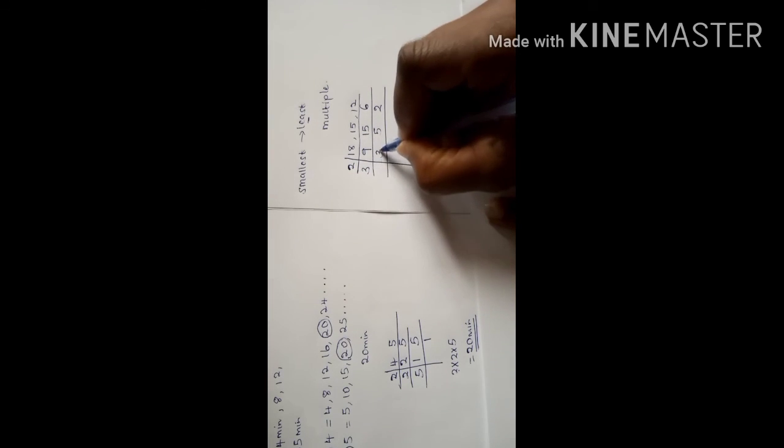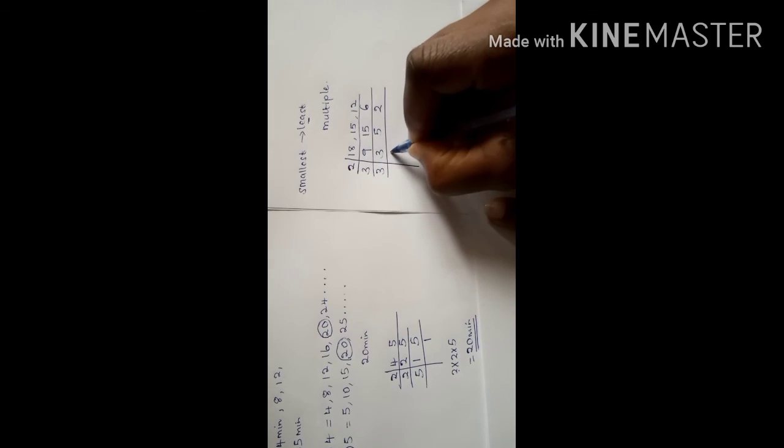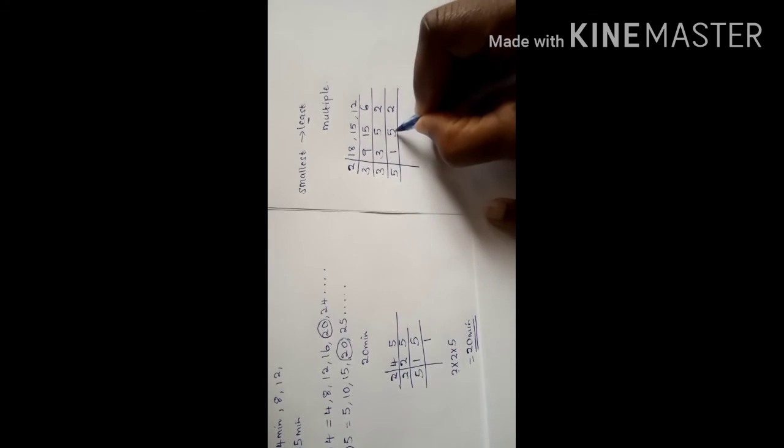Then we can take 3. 3 divided by 3 is 1. 5 is not a multiple of 3. And 2 is not a multiple of 3. Then 5 again. 5 divided by 5 is 1. 2 is not a multiple of 5. It remains as it is. Then 2 divided by 2 is 1. So we take the factors that we have used to divide, which are 2 times 3 times 3 times 5 times 2.